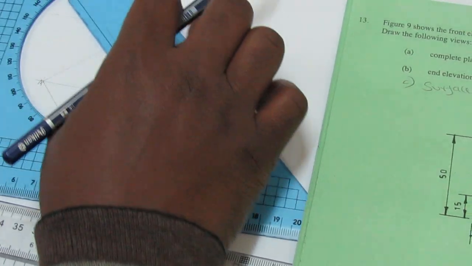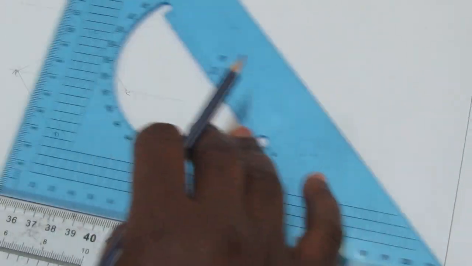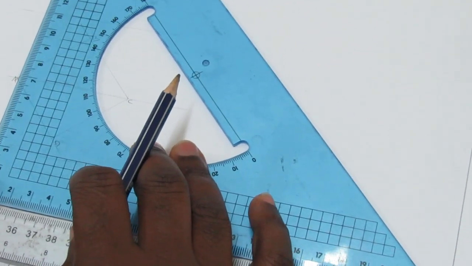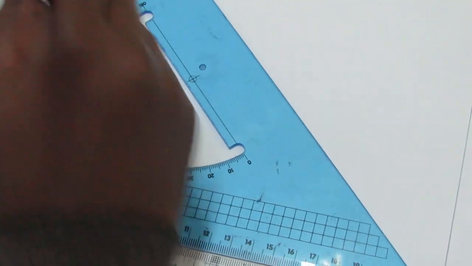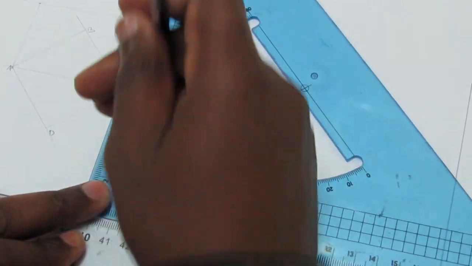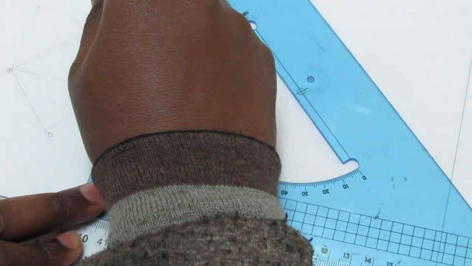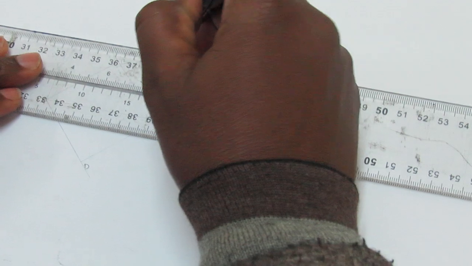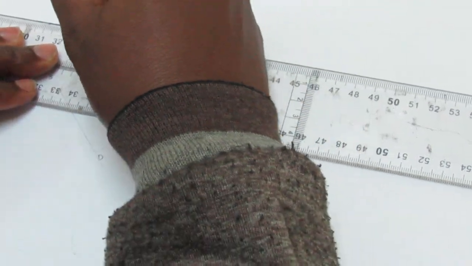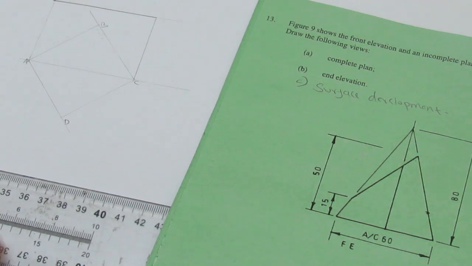Then I want to draw from here to here. So I am going to start from point A with my set square, like that. That is my point A. Then I take a straight line till I reach that point up there on that line. Again on this side, just take it upwards like that. So that line is from here to here. I want to put it in bold so that it can be seen. Then we have the perpendicular height from here to here, which is 80.